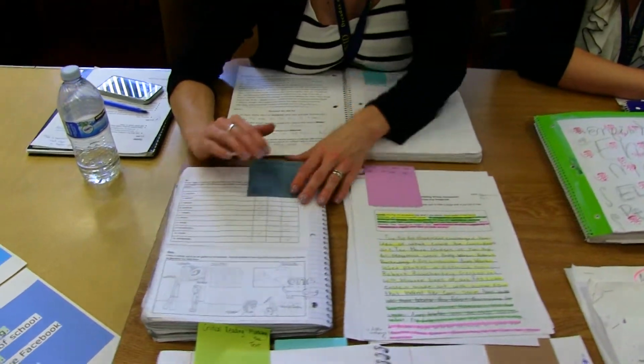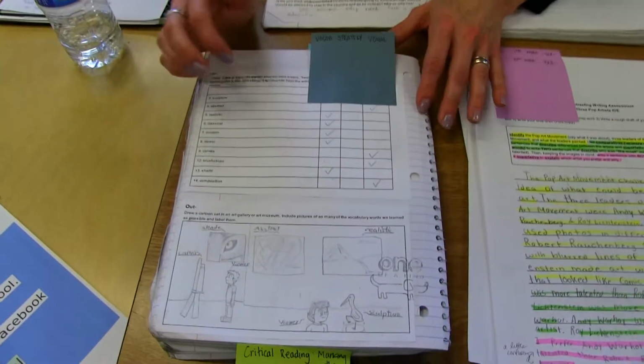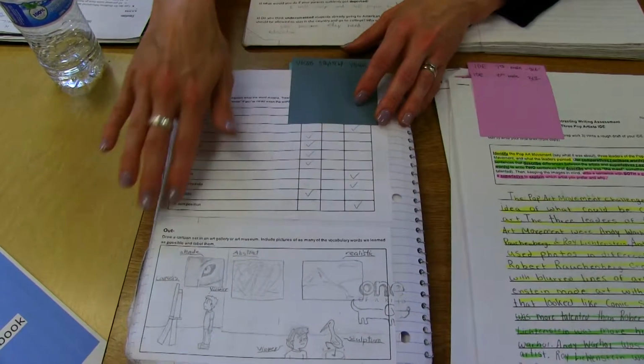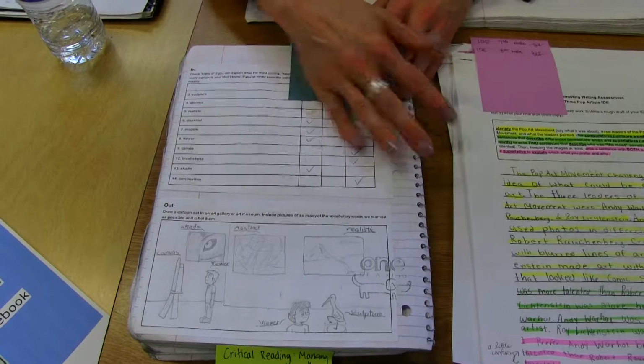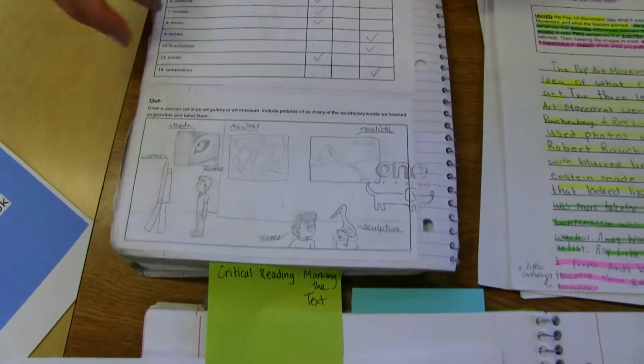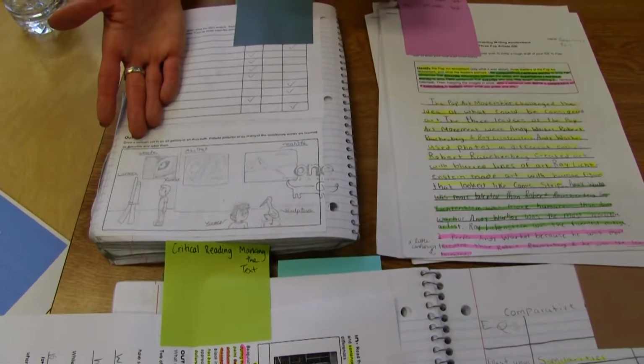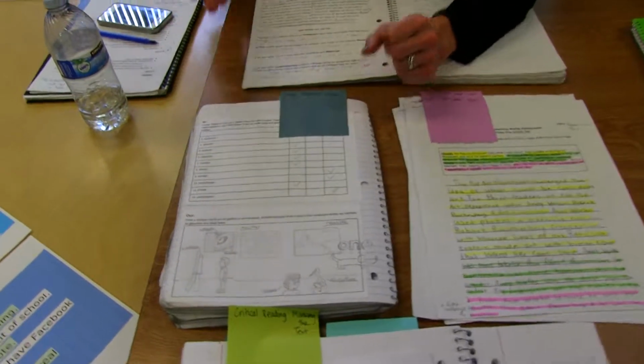This is an example of a vocab strategy, and they're also a review. So they learned new vocabulary, and then as an out section, they had to draw what they saw, or draw pictures of the words, as many as they could in there. So for some kids, it works really well, for others it does not. It worked really well for her.